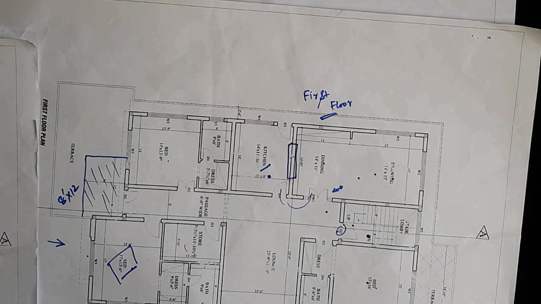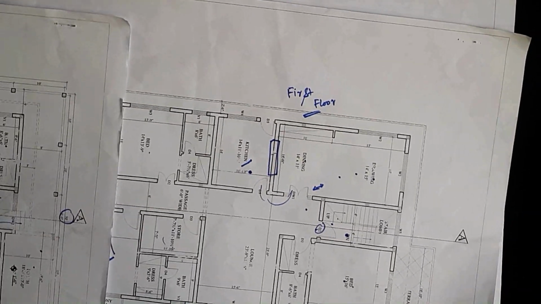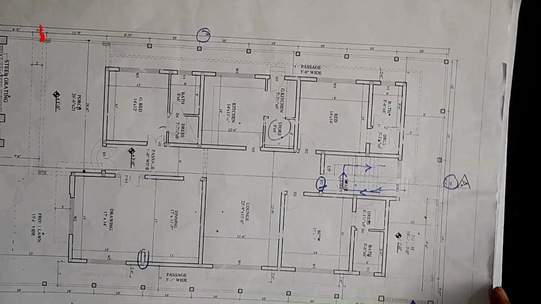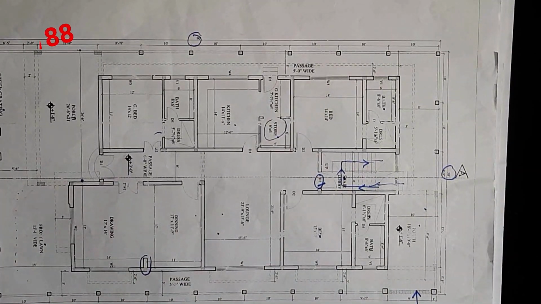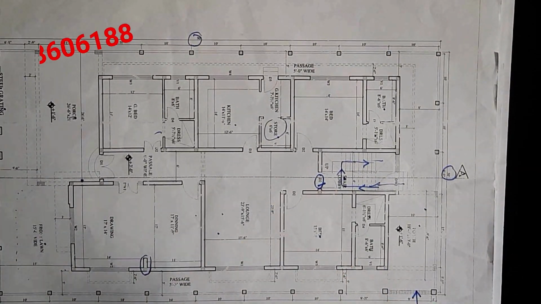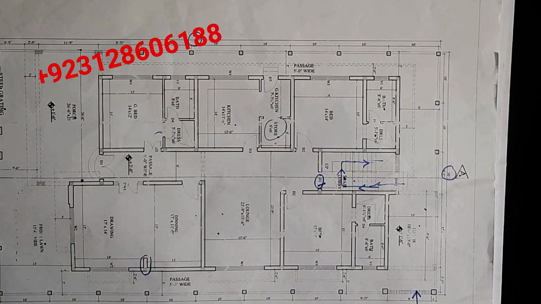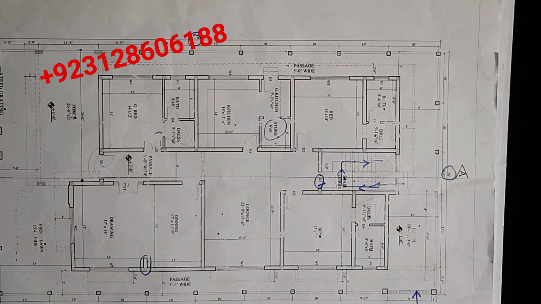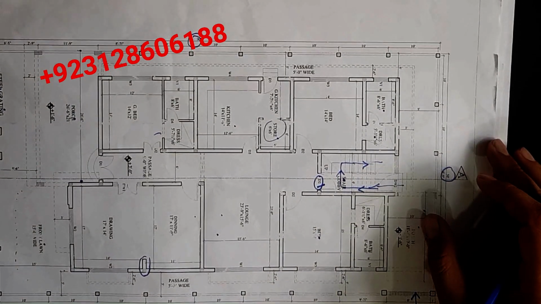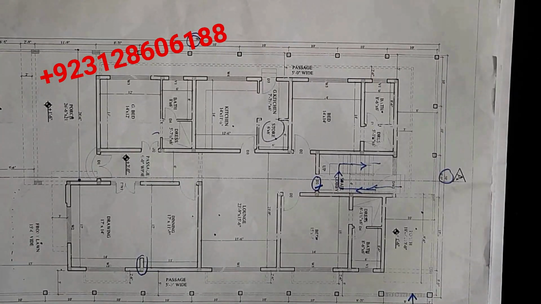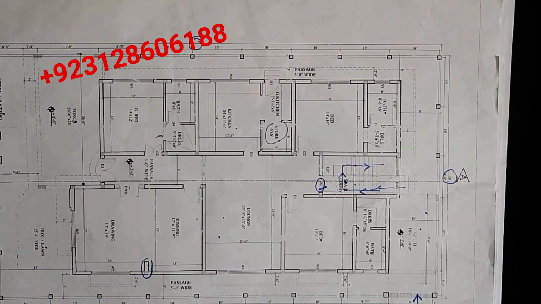Okay, so it was one of the beautiful houses that Dynamic Engineers have designed. I just wanted to share the layout. If you also need any such type of drawings, 3D drawings or 2D drawings or structural or architectural design, you can contact us. The contact number has been shown in the video or in the description as well.